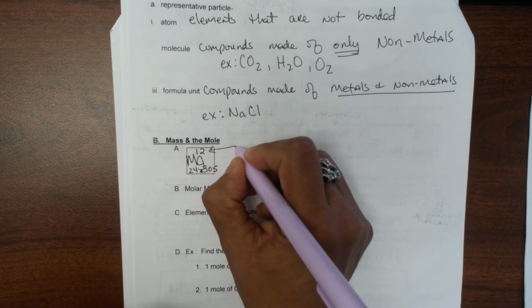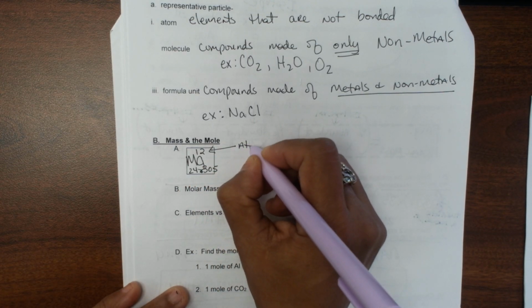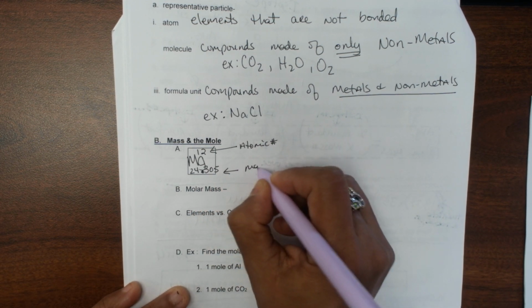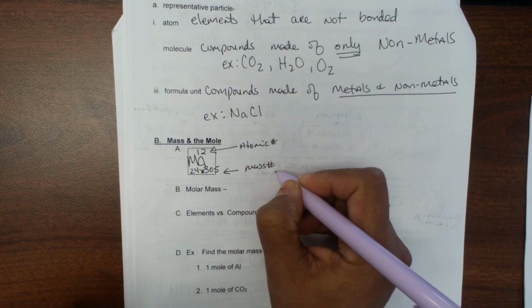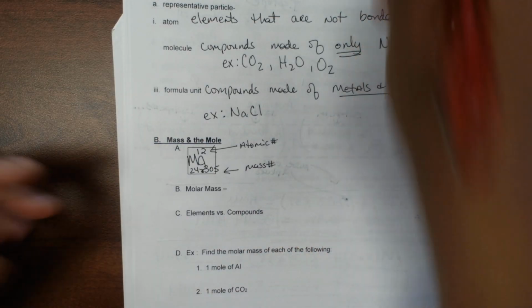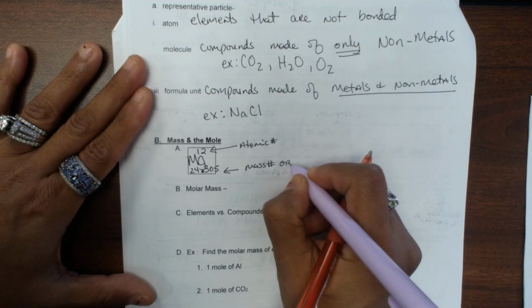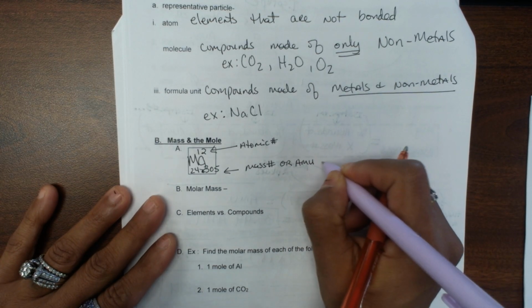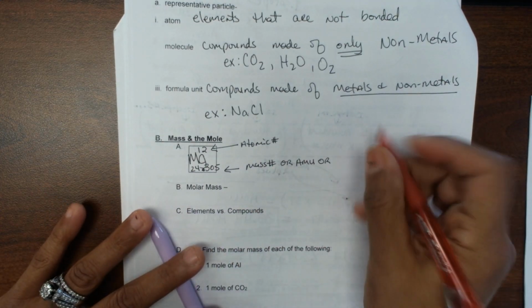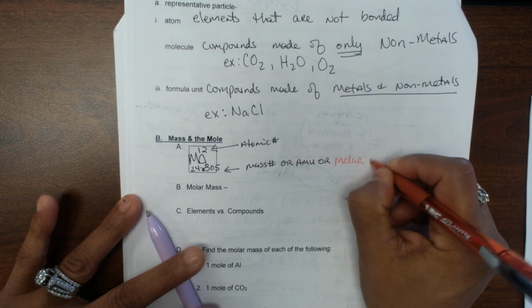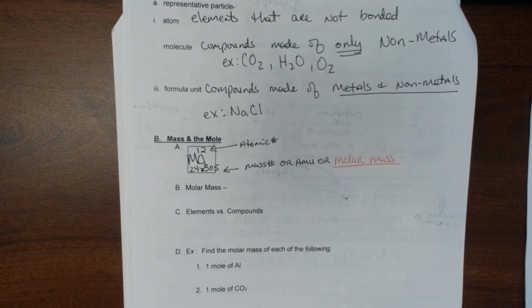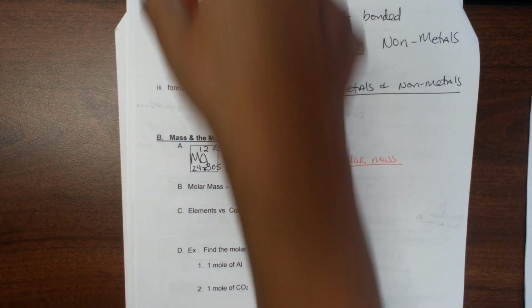We know that the top number on the periodic table is the atomic number. The bottom number on the periodic table, you already know, is the average mass number, or AMU, or, here's the new word we're bringing up, molar mass. Would that be like molecular mass? Molecular mass, molar mass, that's another word it could be called.